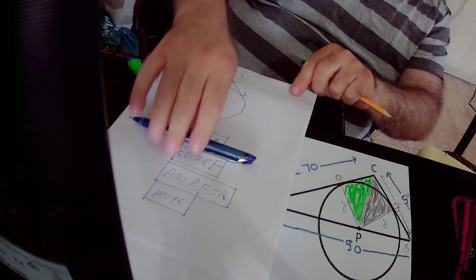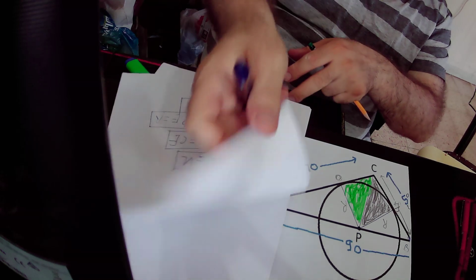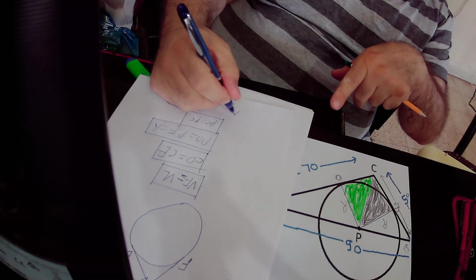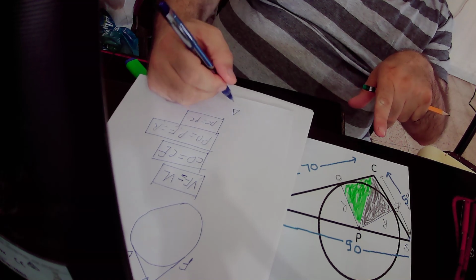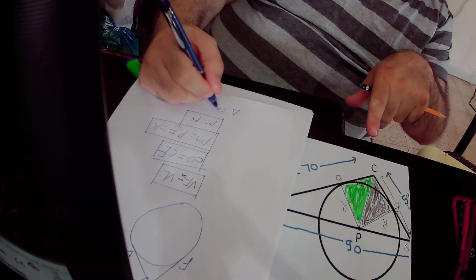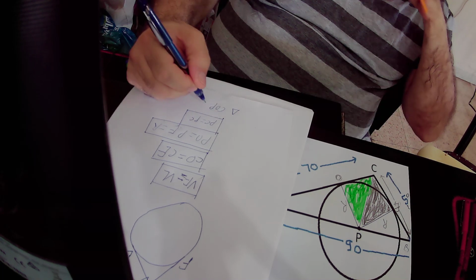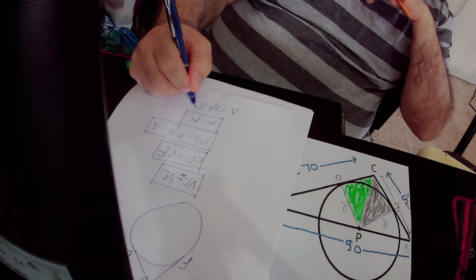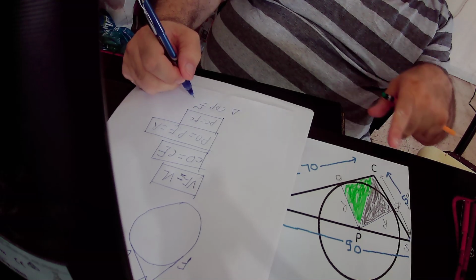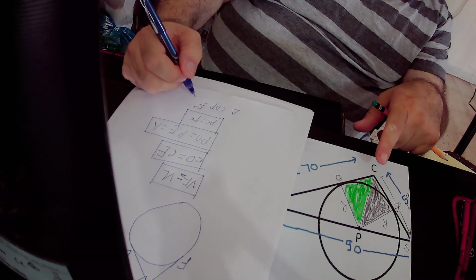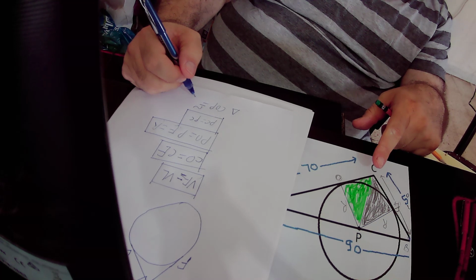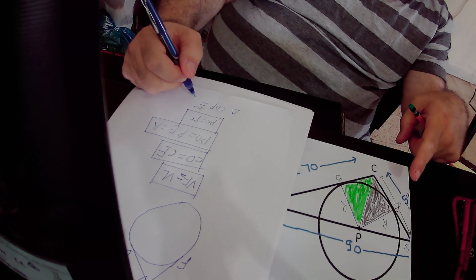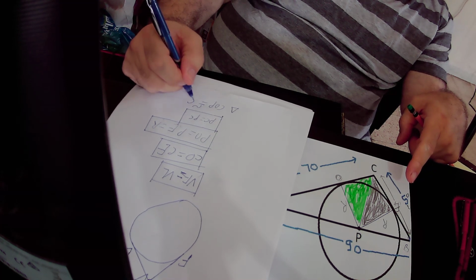So I will write it down. Triangle COP is congruent to, or overlaps, triangle CEP. That is to say the green triangle is congruent to the black triangle.